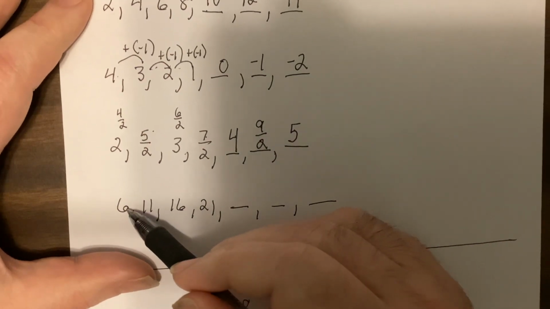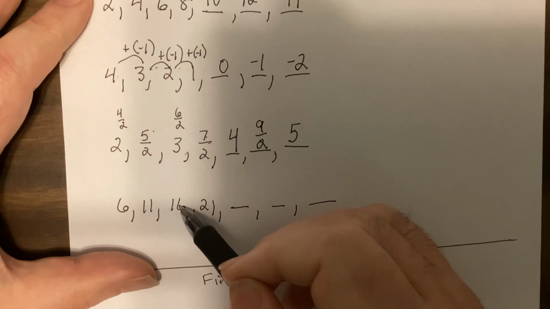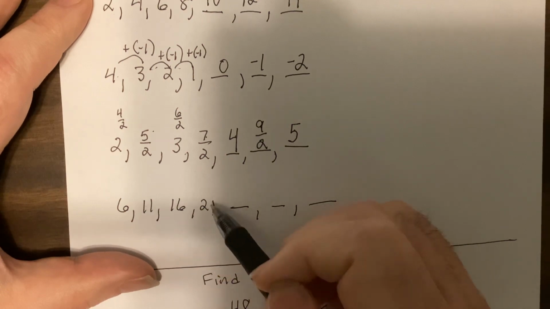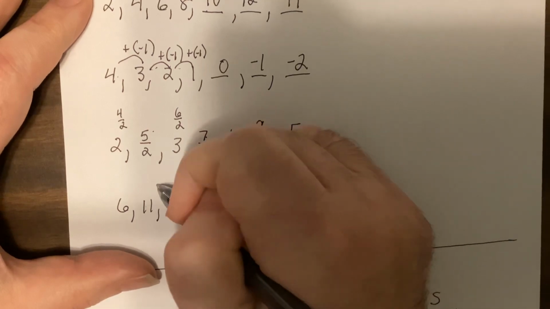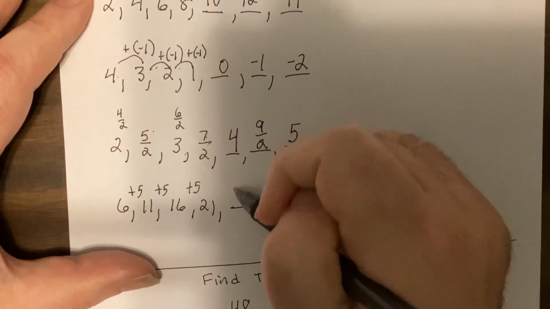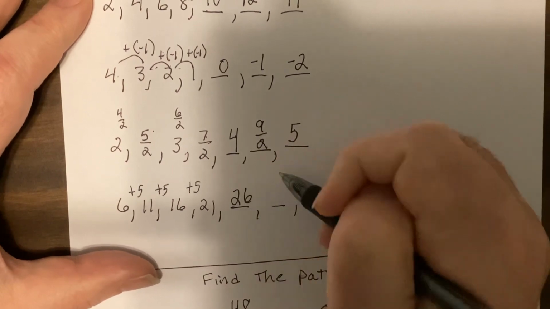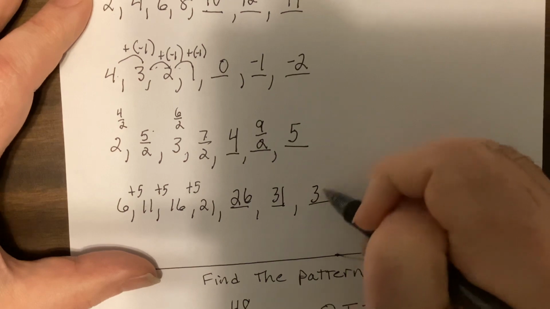This one, what are you adding to 6 to get to 11? What are you adding to 11 to get to 16? What are you adding to 16 to get to 21? Well, you're adding 5 each time. So this would be 26. This would be 31. This would be 36.